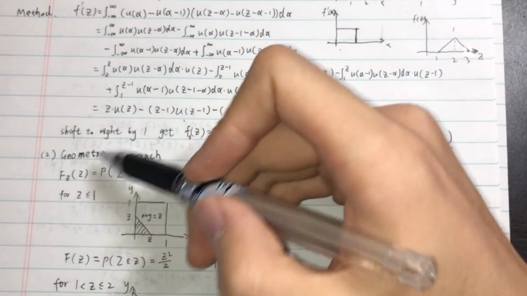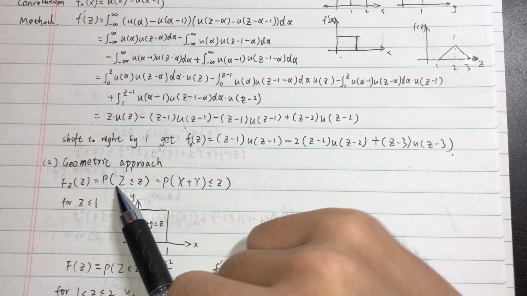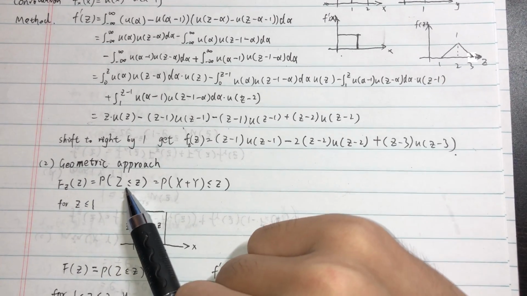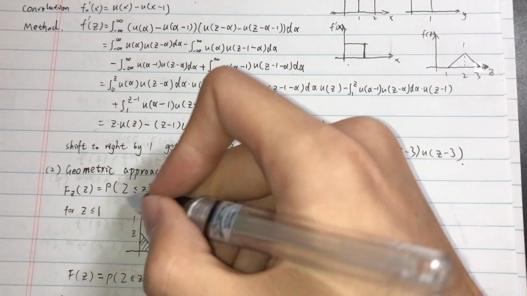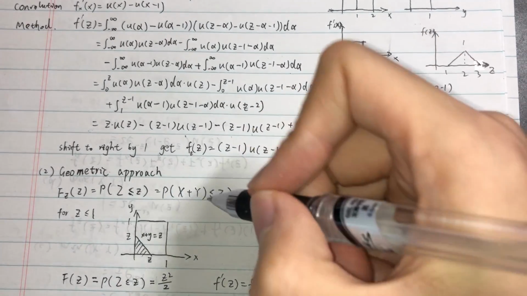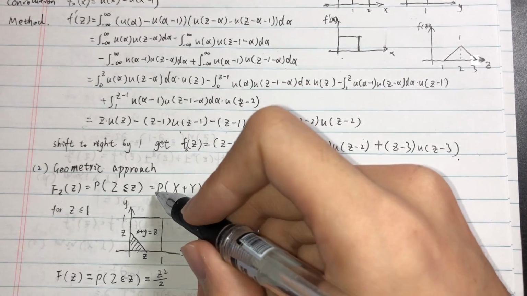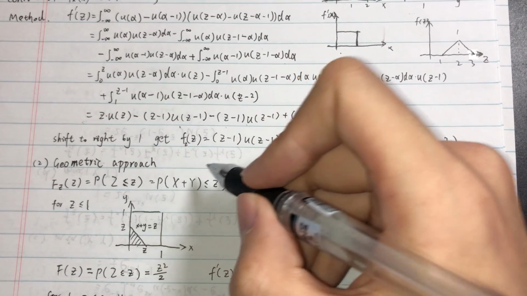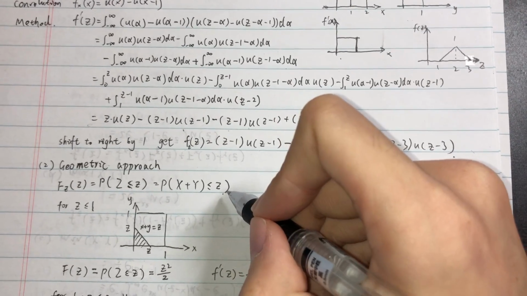First, we know that the distribution function of z is equal to the probability of capital Z less than or equal to z, which equals the probability of x plus y smaller than or equal to z.